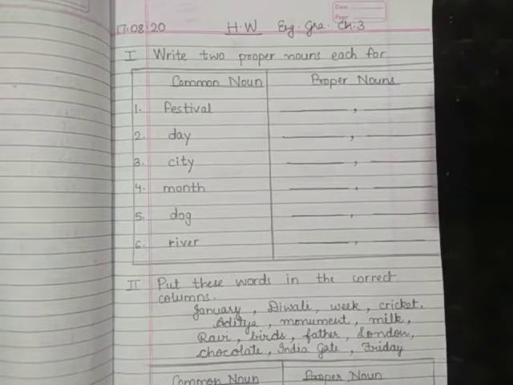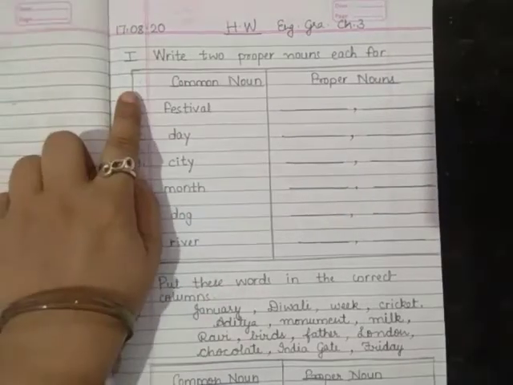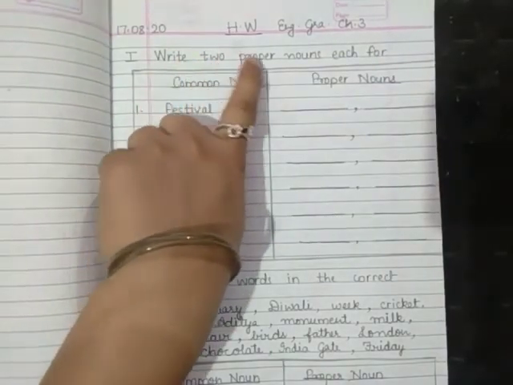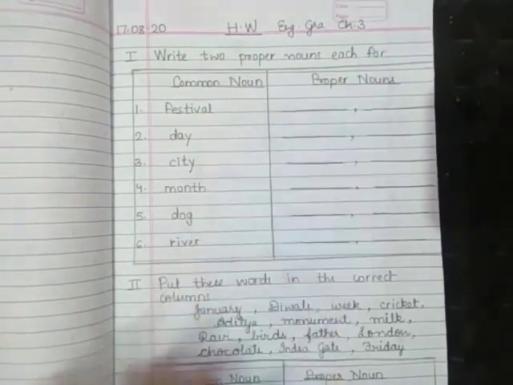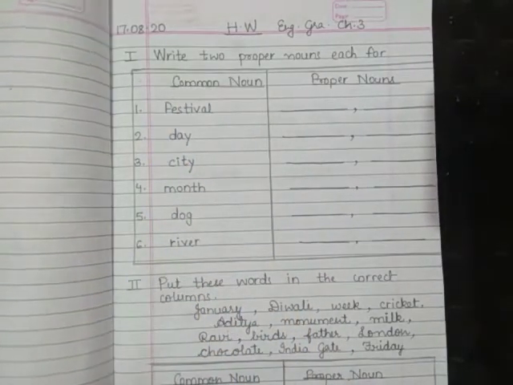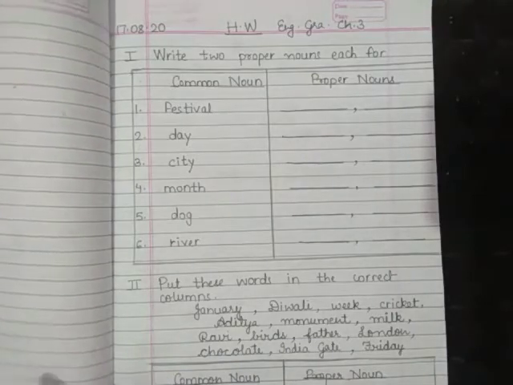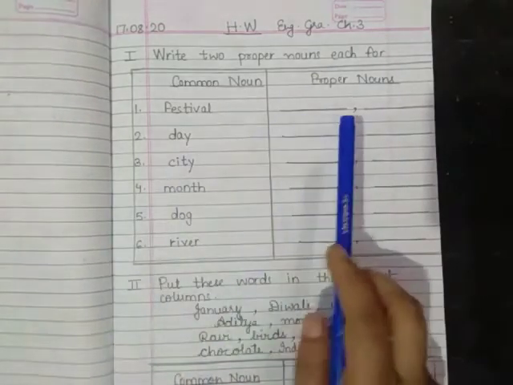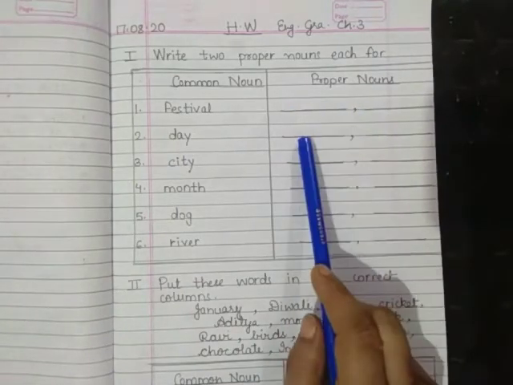As you all know, nouns are of two kinds, common noun and proper noun. The names that are general are termed common nouns, and if there is any specific name for that common noun, it becomes a proper noun. So in the first question, as we are seeing here, write two proper nouns each for the words given. You have been given 6 common nouns here, and you have to write 2 specific names for them.